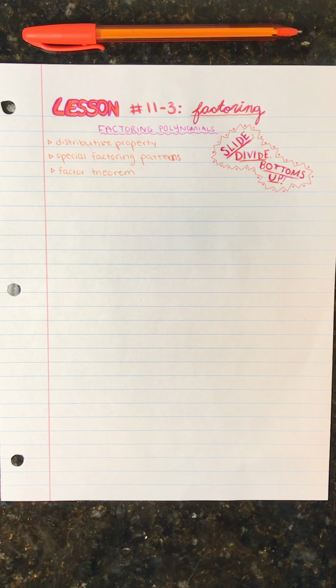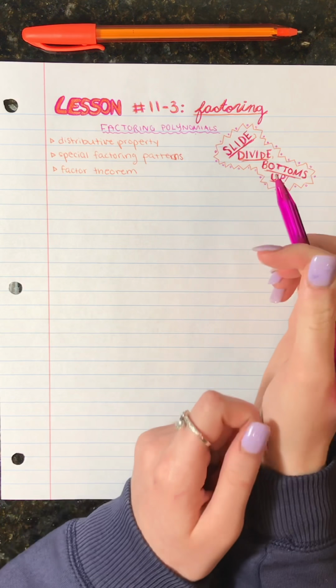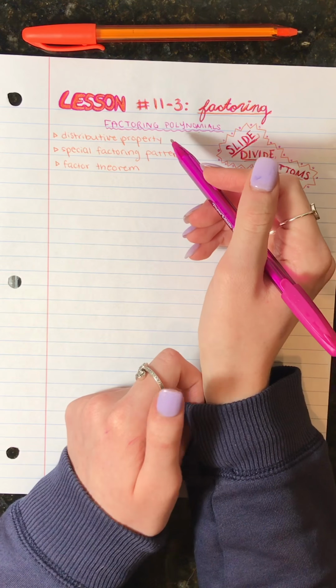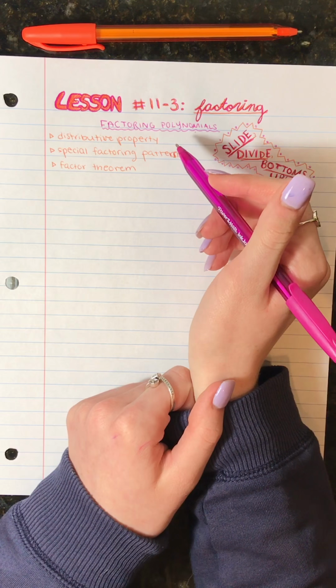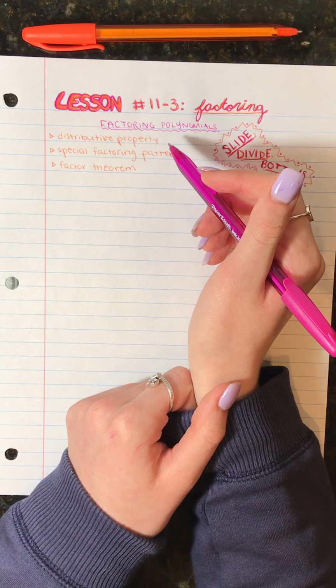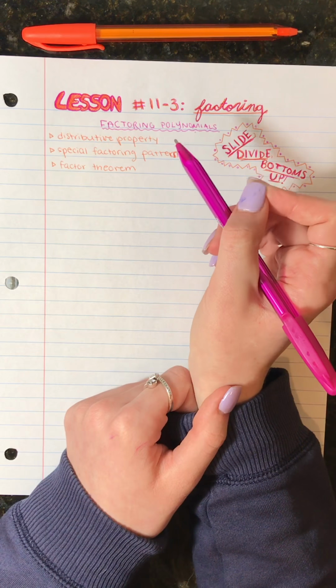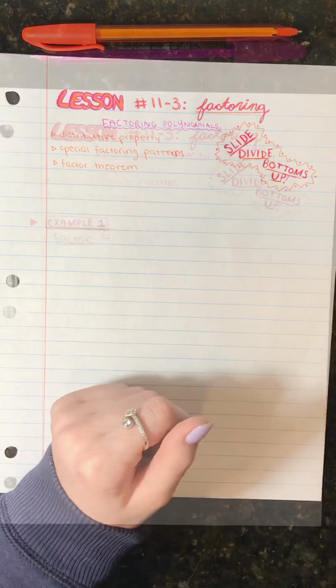11.3 is all about factoring. The process of rewriting a polynomial as the product of two or more factors is called factoring the polynomial. Three properties typically go into doing this: the distributive property, which we are all familiar with, special factoring patterns, such as the difference of squares, which is a squared minus b squared equals a plus b times a minus b, and the factoring theorem, but that comes in 11.4. We will work through two examples and factor them completely.